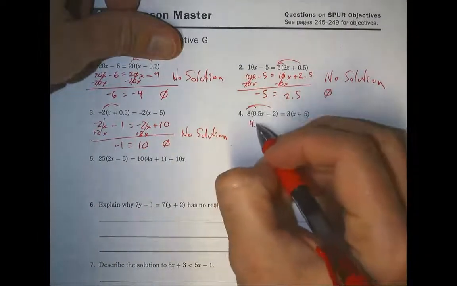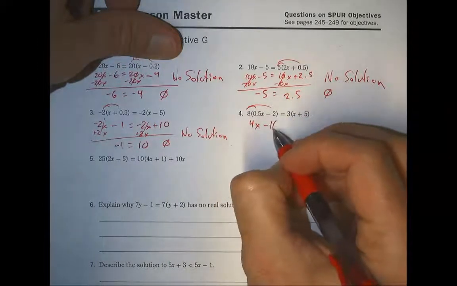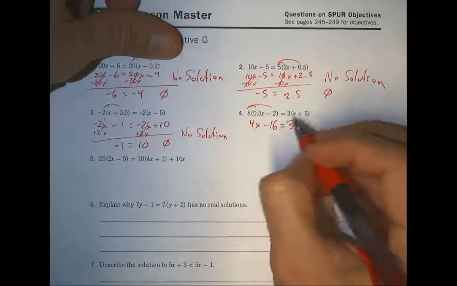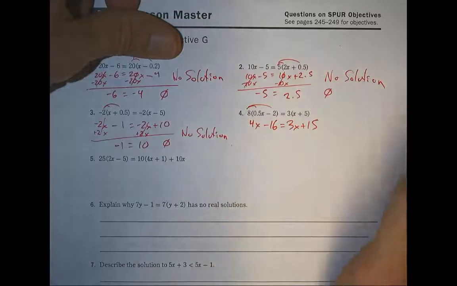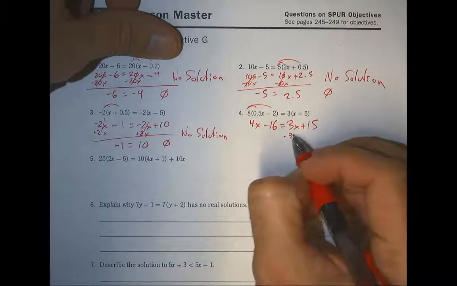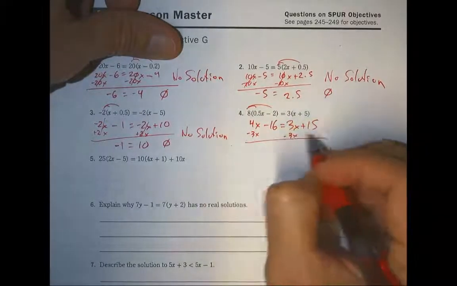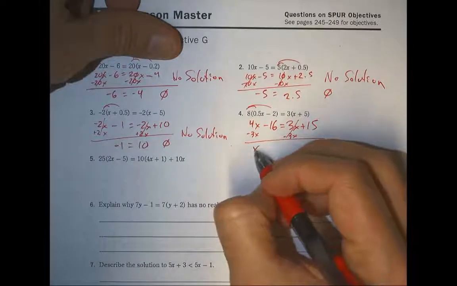Distribute here. 4x minus 16. Here we're going to get 3x plus 15. I'm going to minus 3x from both sides. So clearly, this is not one that's going to clear out. I'm going to end up with an x.